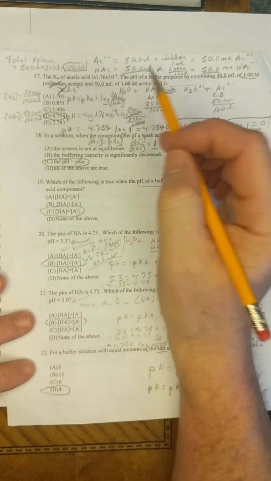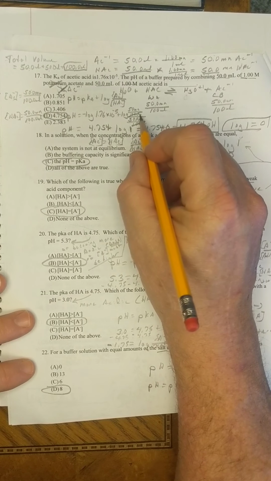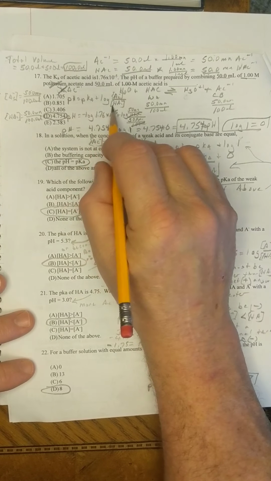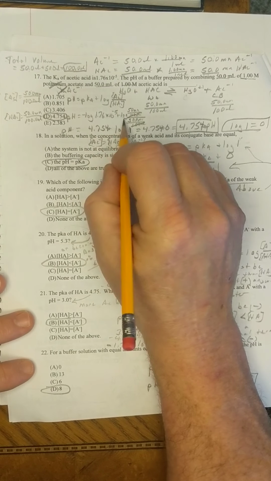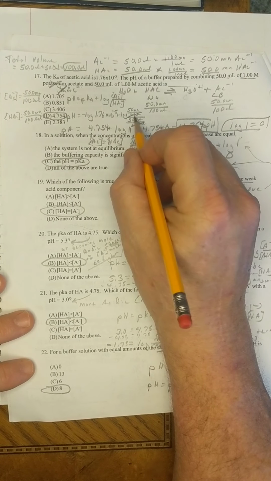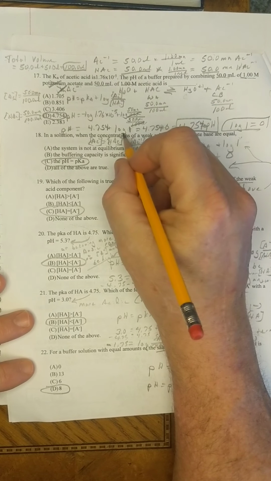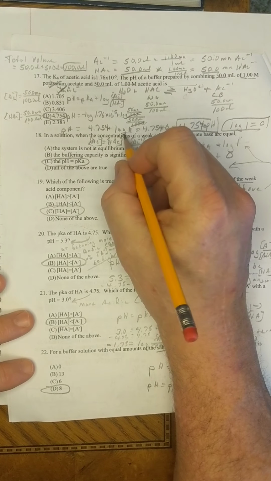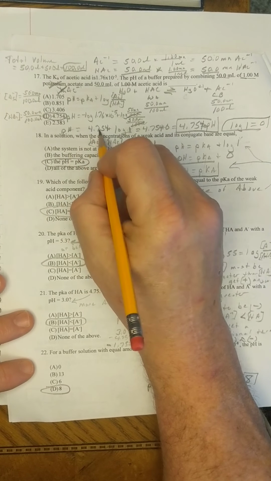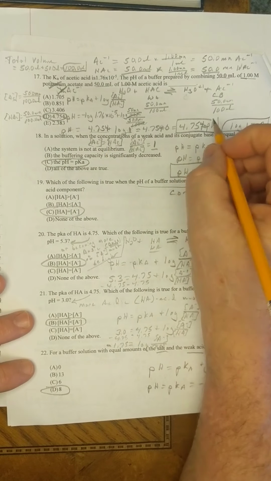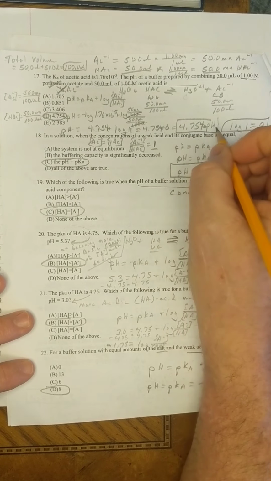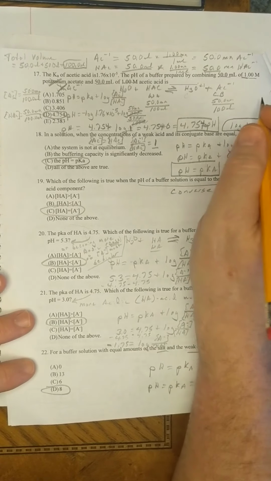The only reason I pulled this out is to show you the same effect where when I plug it into Henderson-Hasselbalch, I get 50 over 100 and 50 over 100. The 100s end up canceling out. The 50s end up canceling out. You get the log of 1. And the log of 1 equals 0. So the pH equals the pKa, 4.754. That plus 0, 4.754. Okay?